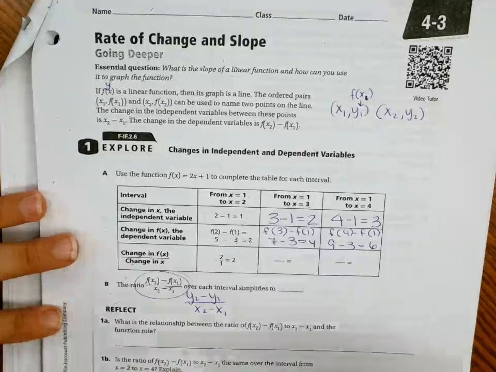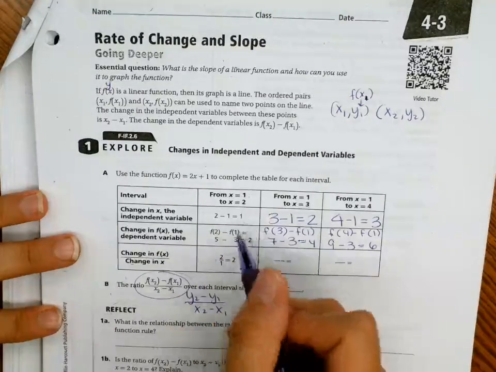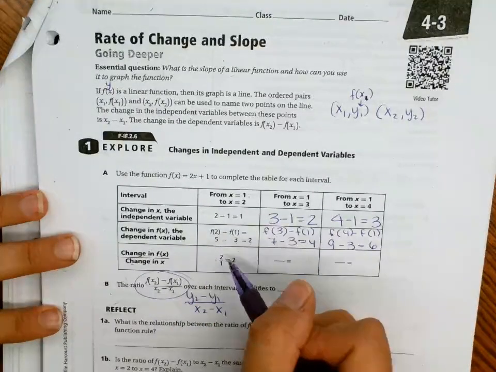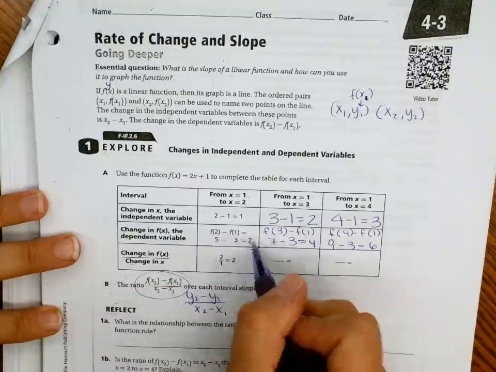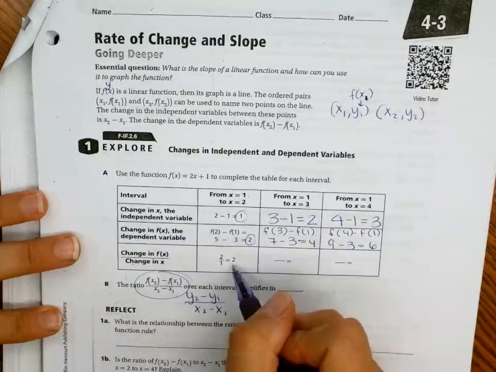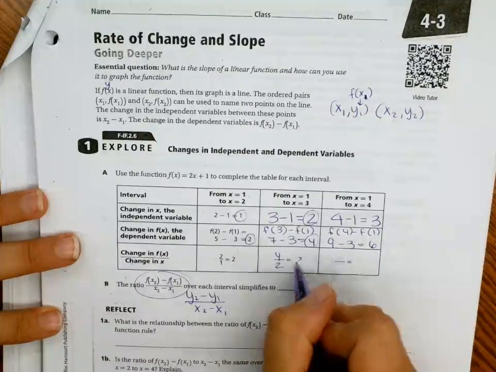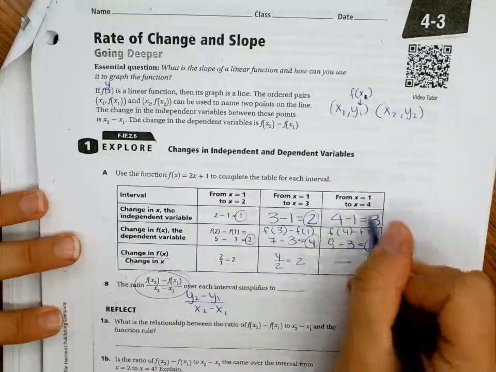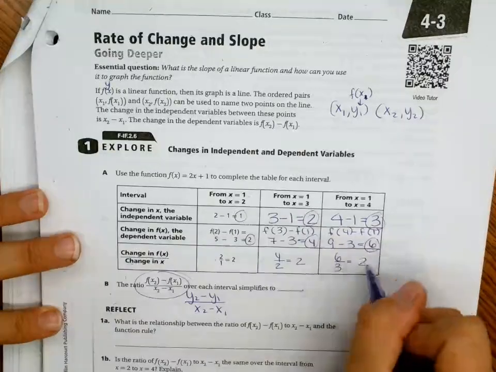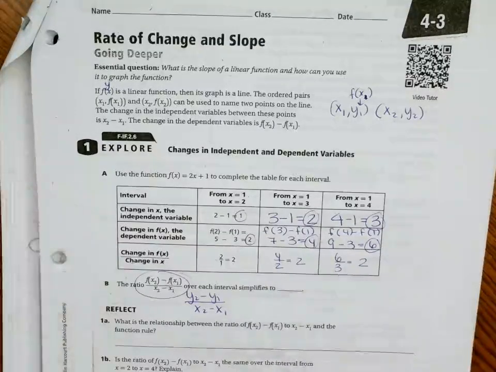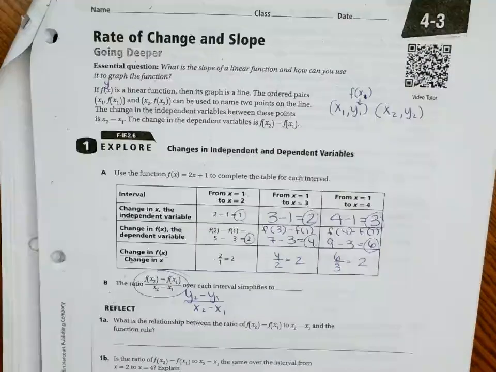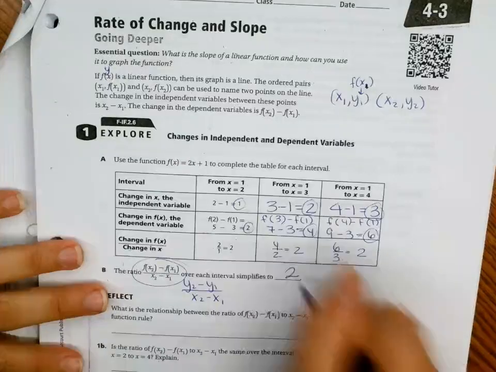So here you would have change in y over change in x, so you'd have 2 over 1, which is 2. You'd have 4 over 2, which is 2. And you would have 6 over 3, which is 2. I'm not a fan for how they organize that information in the table. I feel like they put it in a little bit more of a confusing manner than they needed to. So your ratio is going to simplify to a slope of 2.